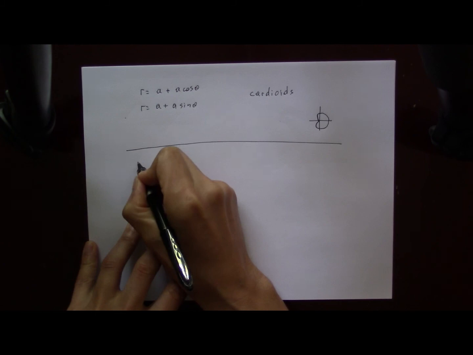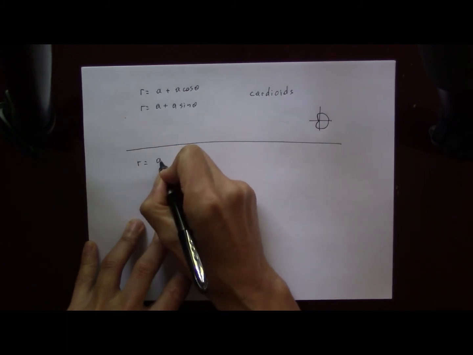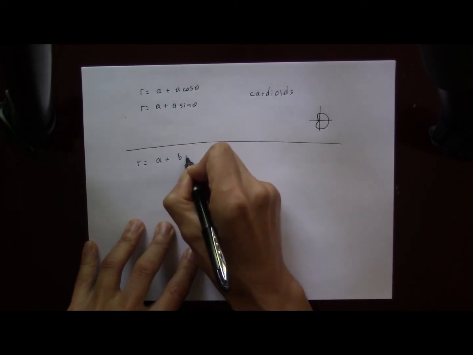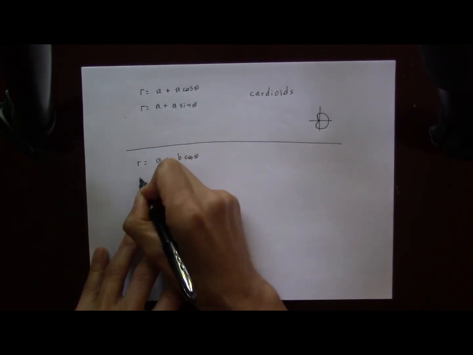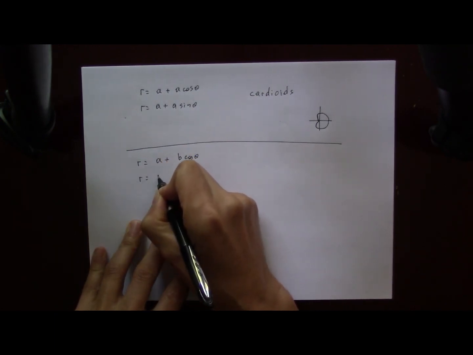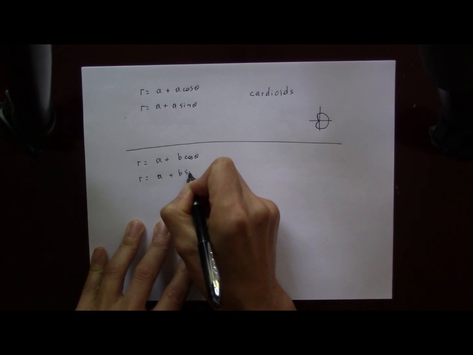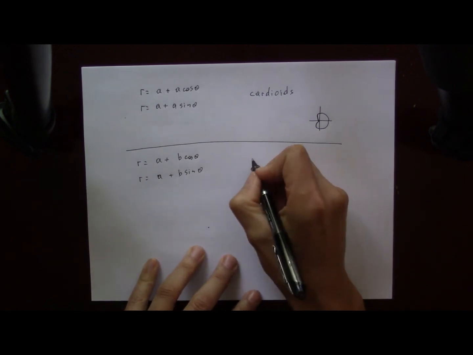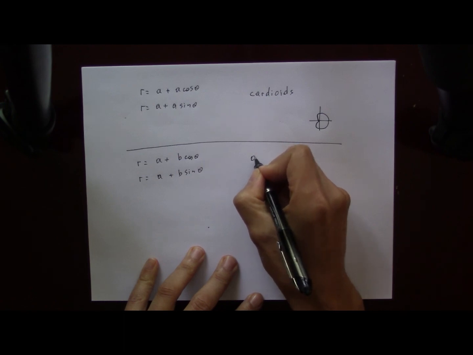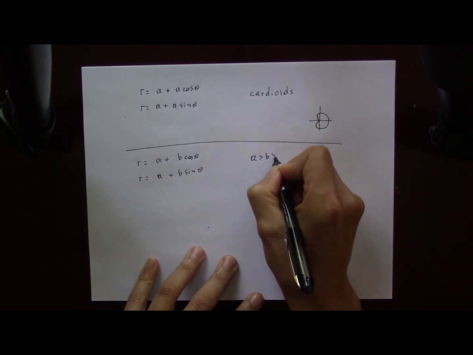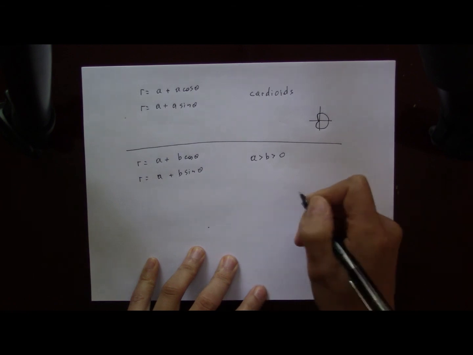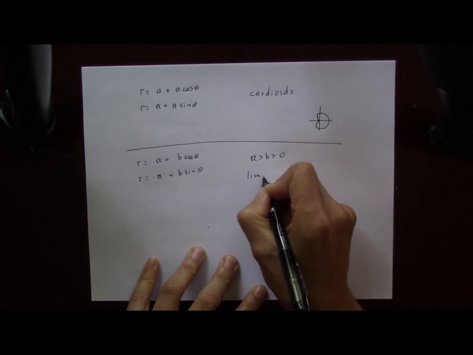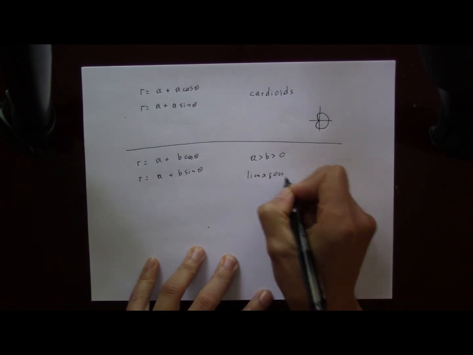Another possibility is r equals a plus b cosine theta, or r equals a plus b sine theta. Here we assume that both a and b are positive, and if a is bigger than b, bigger than 0, then we're going to have a limaçon.